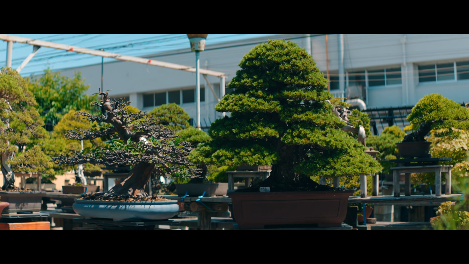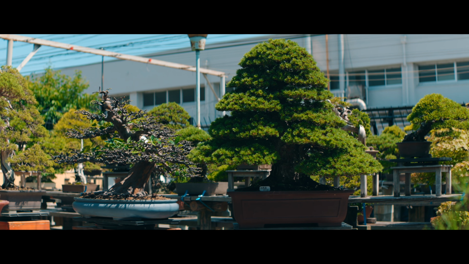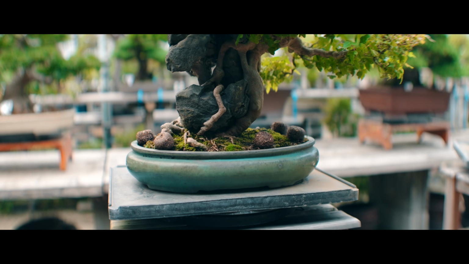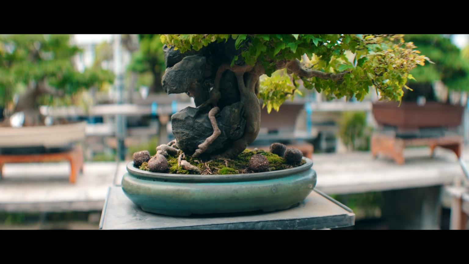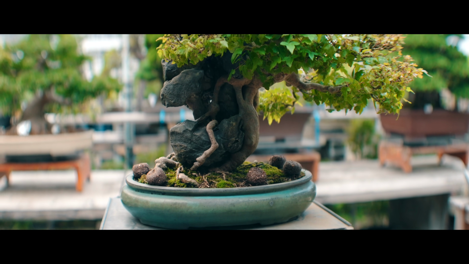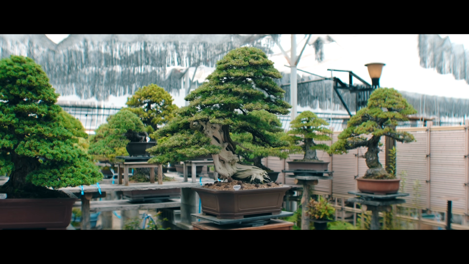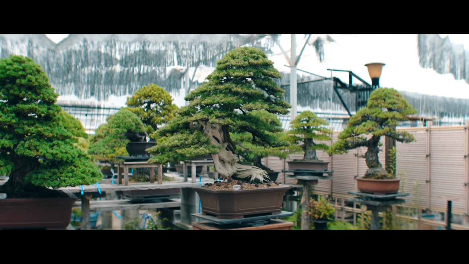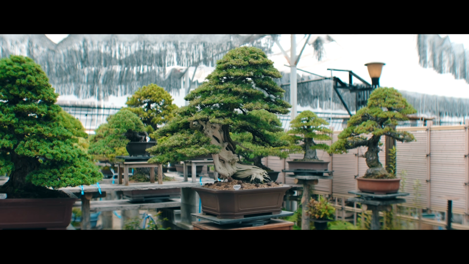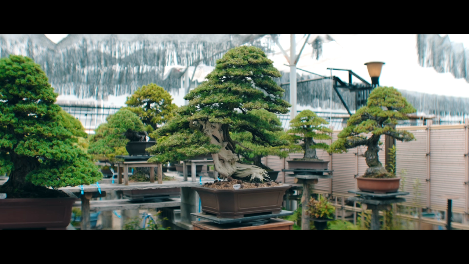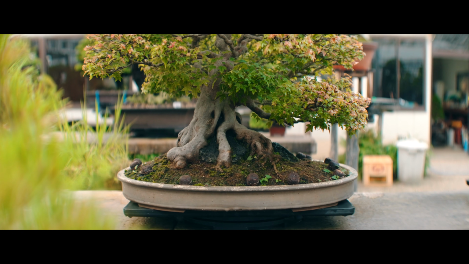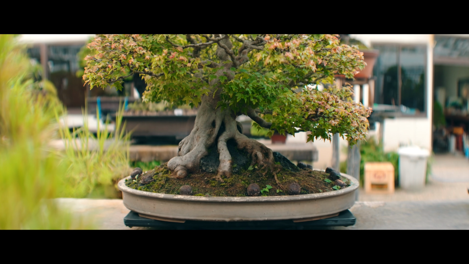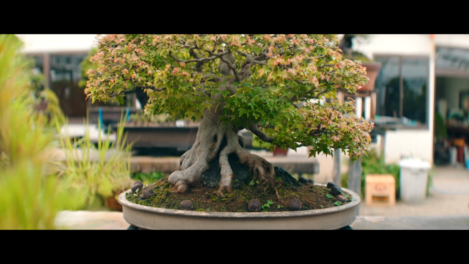The choice of pot is also crucial in bonsai art. The pot should complement the tree's size, shape, and style, enhancing its overall aesthetic. The space within the pot must be carefully considered to ensure that the tree's roots have enough room to grow while maintaining the desired proportions. And the tree's position within said container can dictate directionality, flow, and movement.